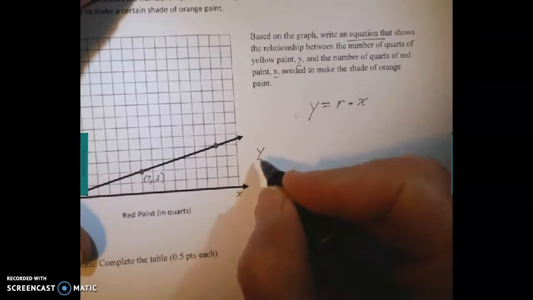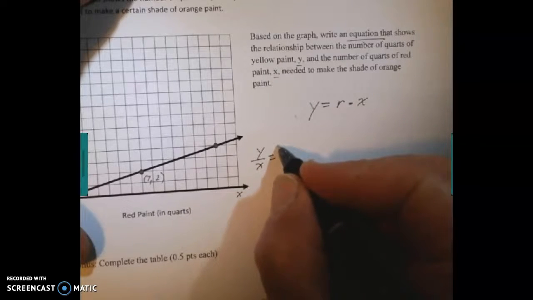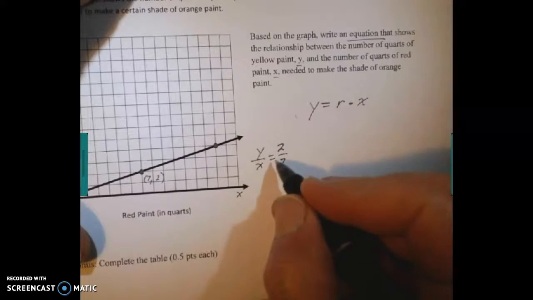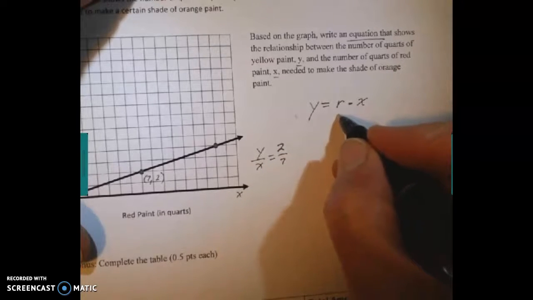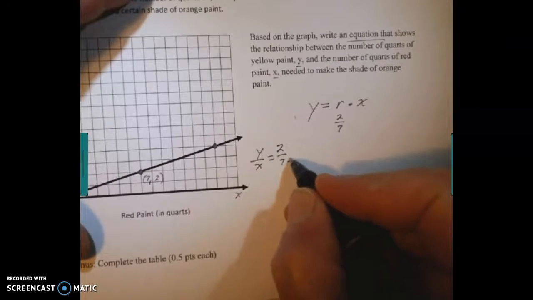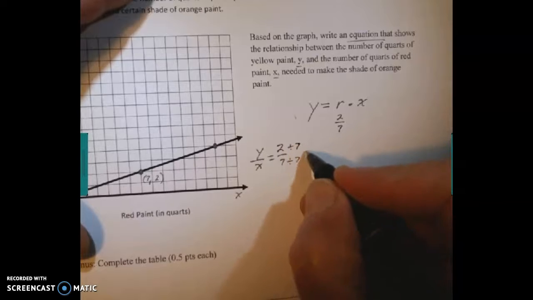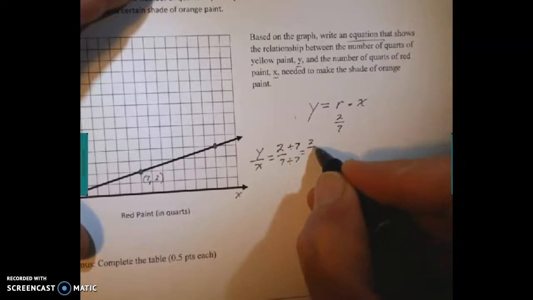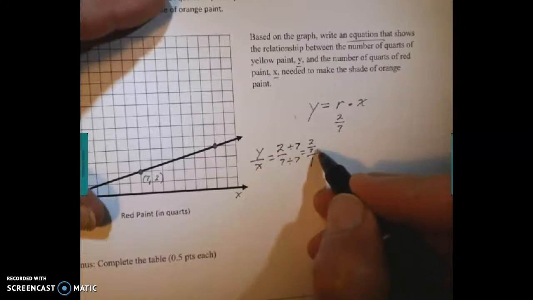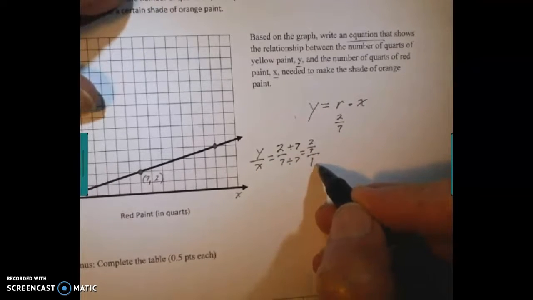To find your unit rate, you put y over x. So that is going to be 2 over 7. That is the unit rate. It is going to be 2/7. I could go ahead and say divide by 7. Divide by 7. And you are going to get 2/7 over 1. So it's 2/7 of a yellow quart to each 1 quart of red.